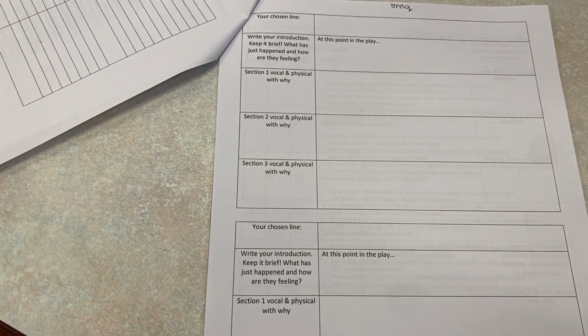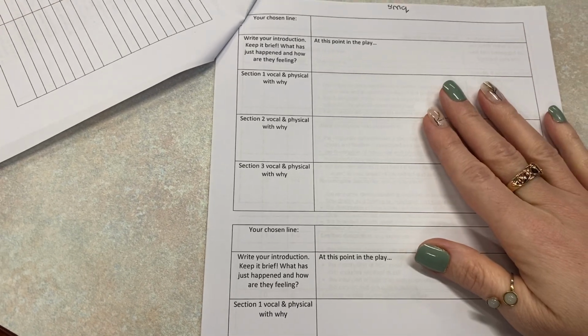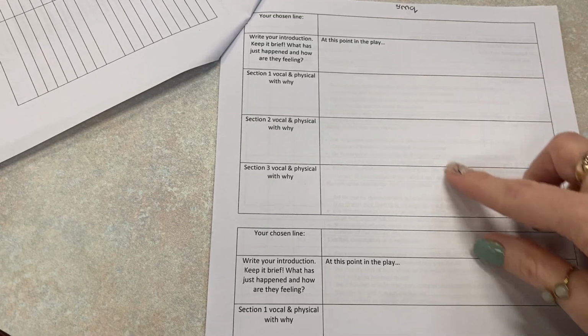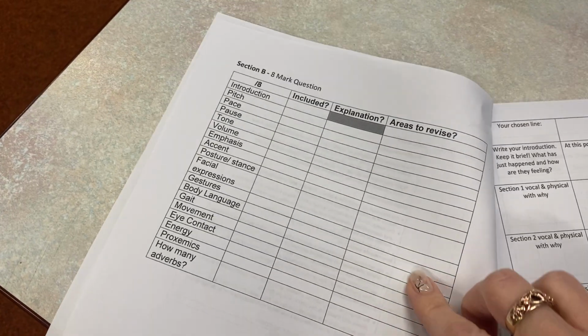And you can choose the 8 mark question from a past paper, with it being in your revision booklet, or you should have the skills to write your own 8 mark questions. You can then use this to plan it if you so wish. Once you have written it, you are then going to self-assess, and that's what this is for.